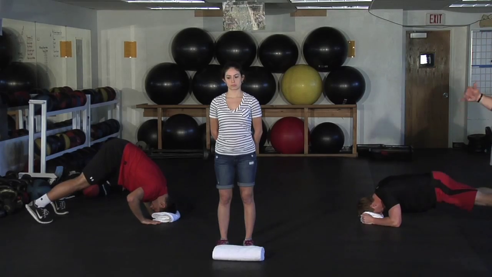Our neck progression starts on the ground. We just use towels. So Forrest is just maintaining a plank position, so you can see that he actually has his elbows on the ground.